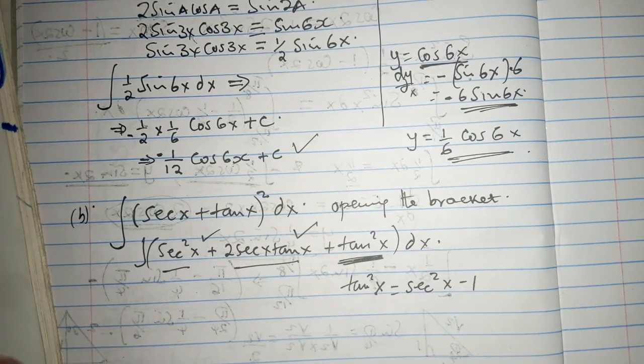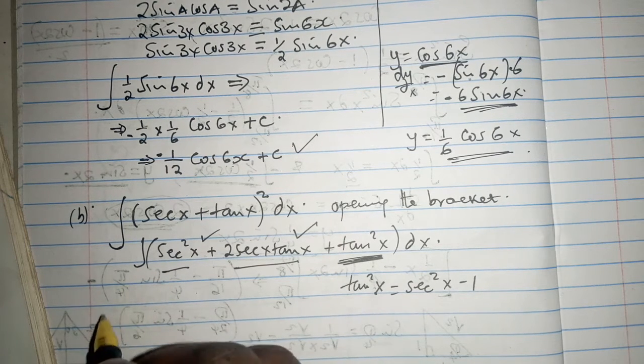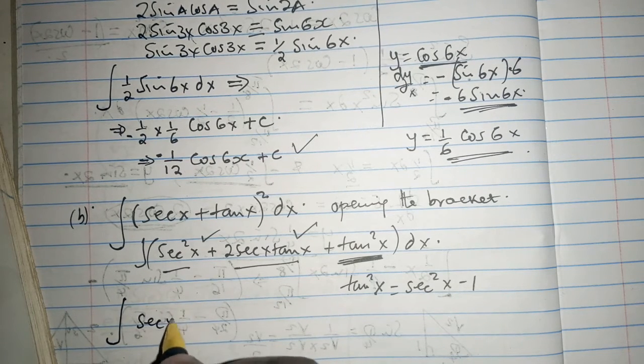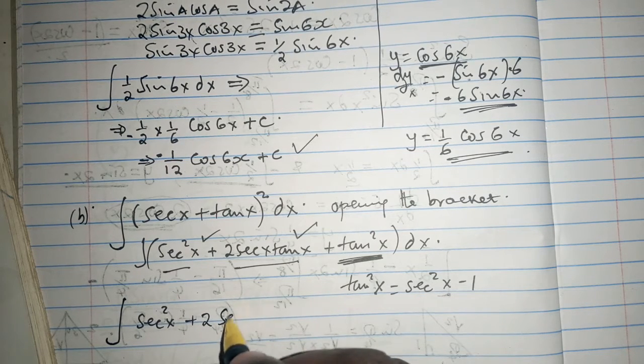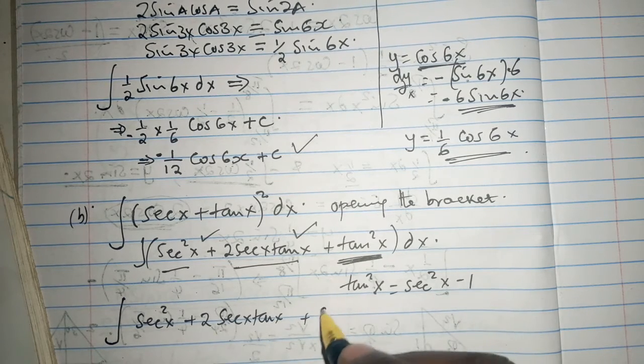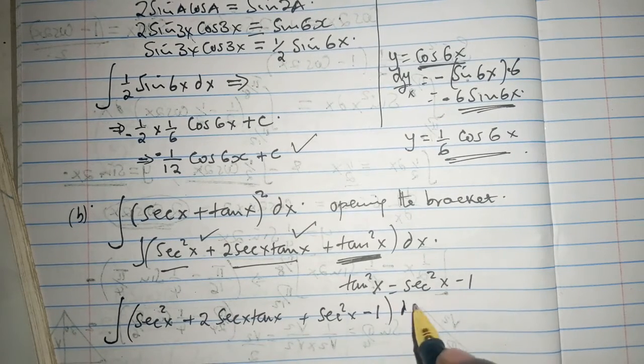So our final format is to integrate what we now have: sec squared x plus 2 sec x tan x plus sec squared x minus 1, with respect to x.